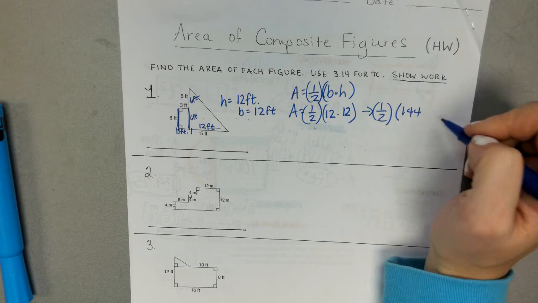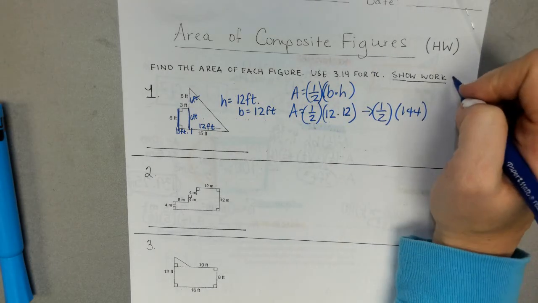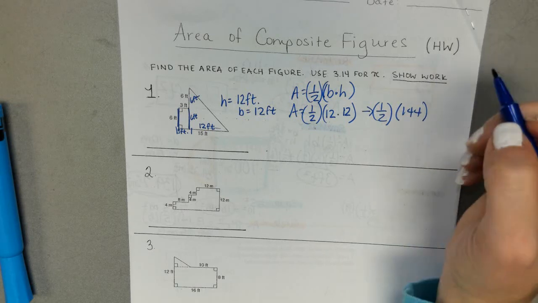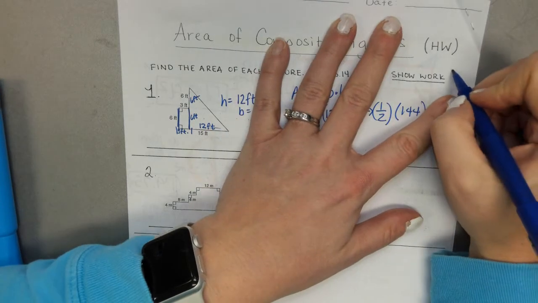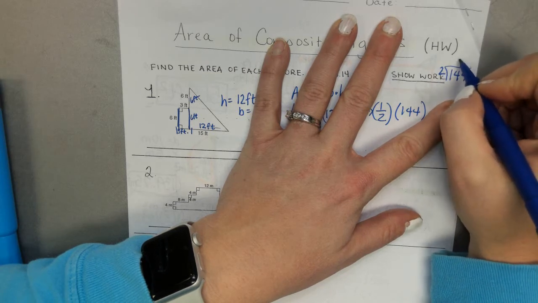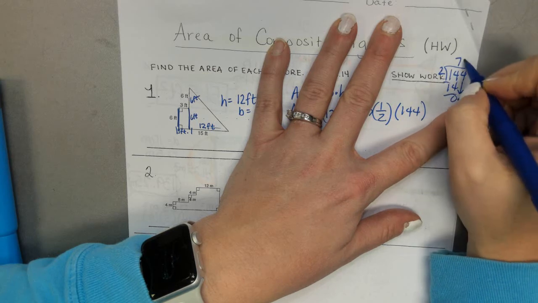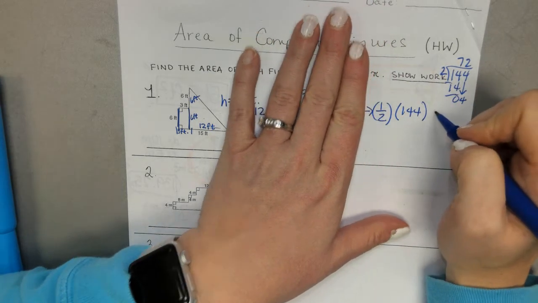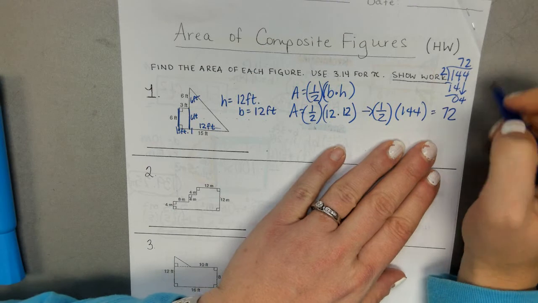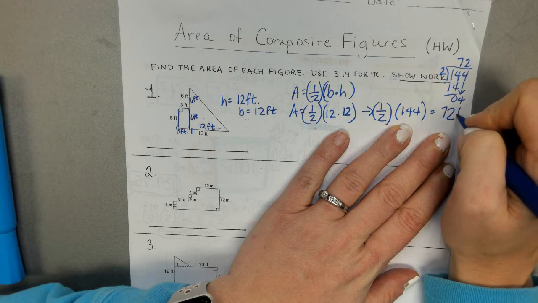Because 12 times 12 is 144. And what's 1/2 of 144? We can do that really quickly. 144 divided by 2. That's going to be 72. Okay, so the area of just that triangle is 72 square feet.